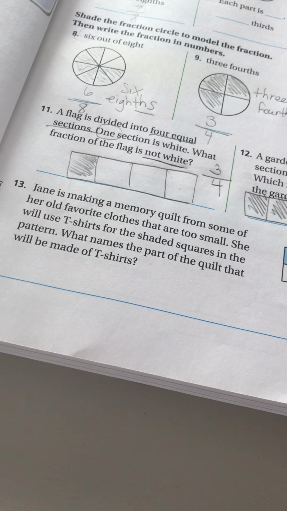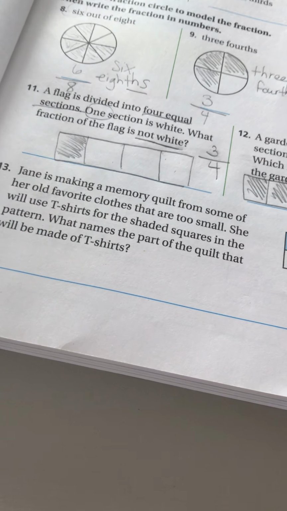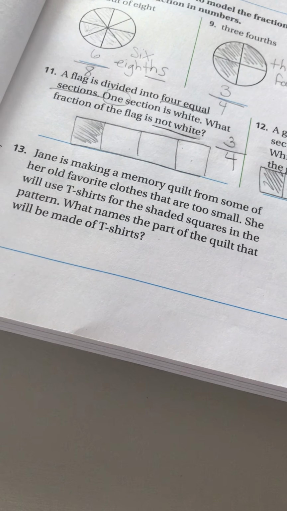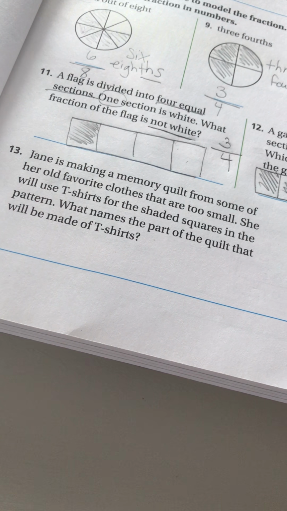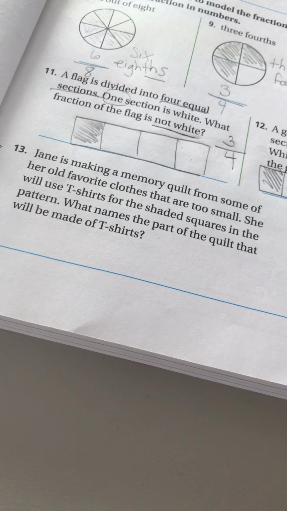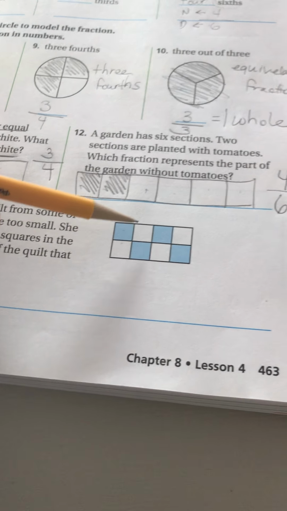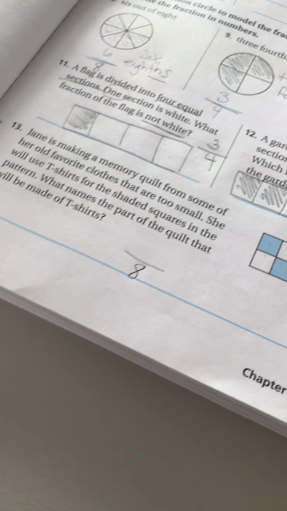Number 13. Jane is making a memory quilt from some of her old favorite clothes that are too small. She will use t-shirts for the shaded squares in the pattern. What names the part of the quilt that will be made of t-shirts? So again, let's count up our total. 1, 2, 3, 4, 5, 6, 7, 8. Right away, I'm going to set my fraction up with 8 as my denominator.